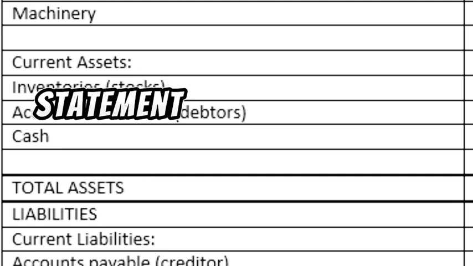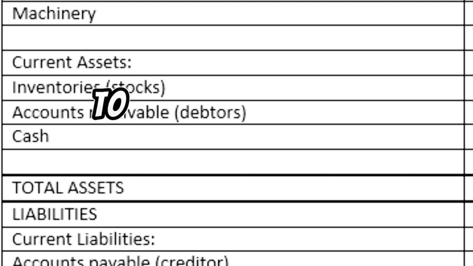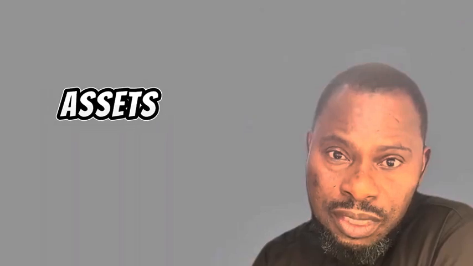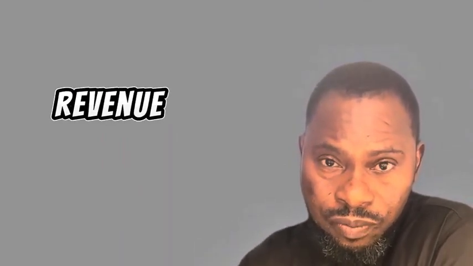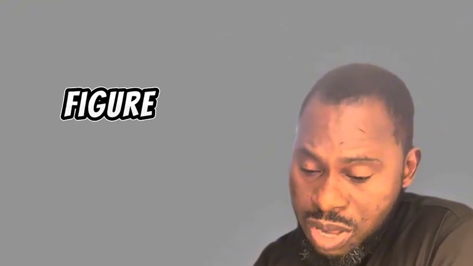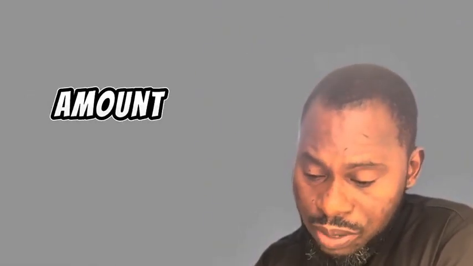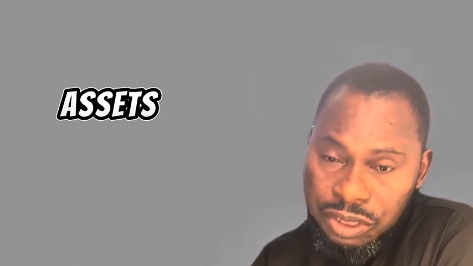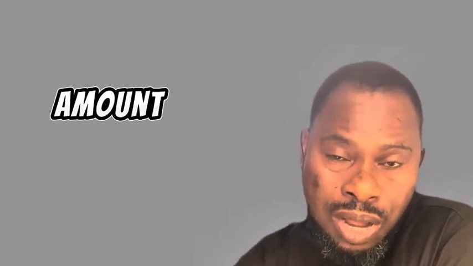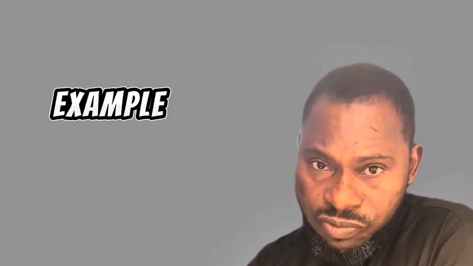Where do you get total assets from? Definitely from the balance sheet. That's the statement of financial position. So you go to your statement of financial position, the SFP, you will see current assets and non-current assets. You total it, you have the total assets. So you divide revenue by the total assets and it will give you a figure. And that figure is significant. It means that for every amount of asset that you have, the asset generates so and so amount of revenue. So let's look at an example very quickly.